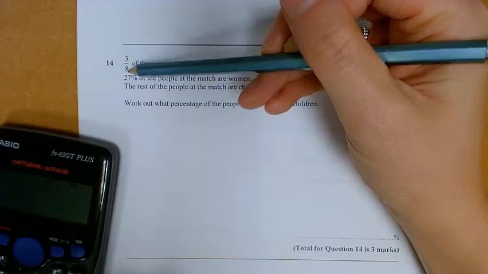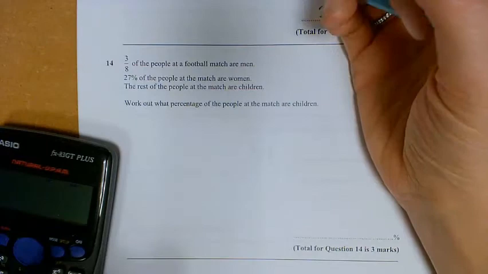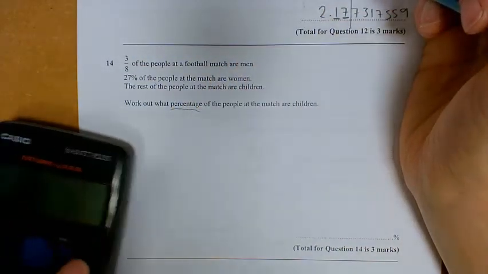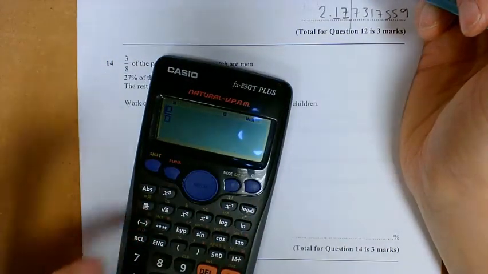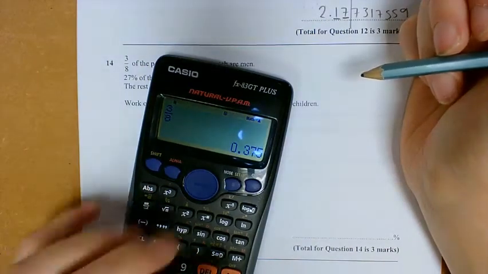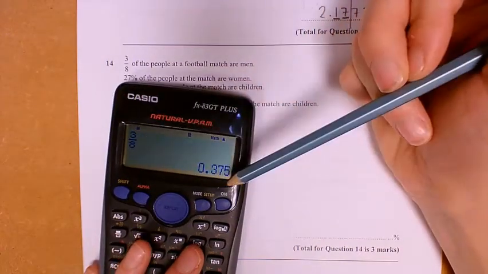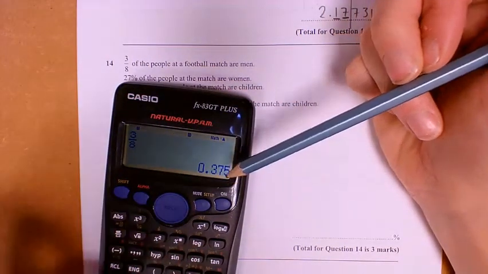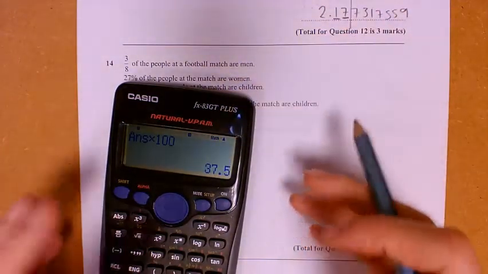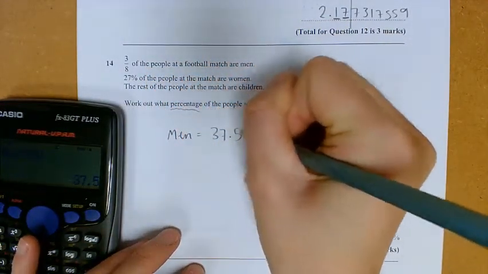Now, I don't mind if you try and make the percentage a fraction and add them together, or if you try and make the fraction a percentage. I'm going to go for percentages because my answer needs to be a percentage. So let's make them all percentages. If in my calculator I type 3/8, I get 0.375. And then I'm going to times that by 100 to get that as a percentage. And you'll see that that's 37.5. So the men is 37.5%.